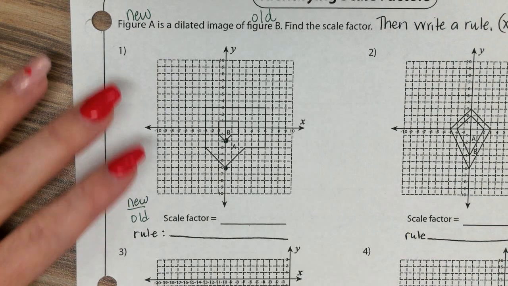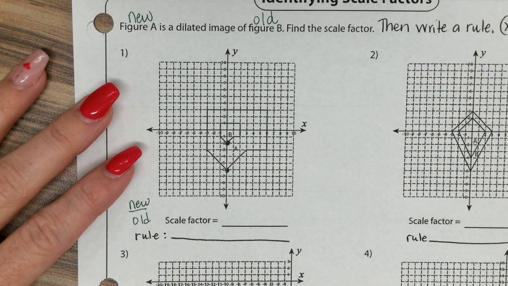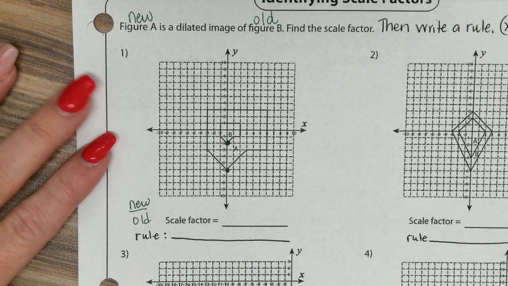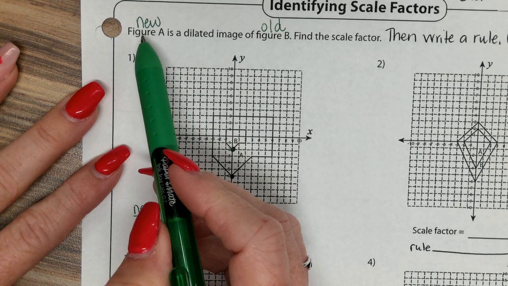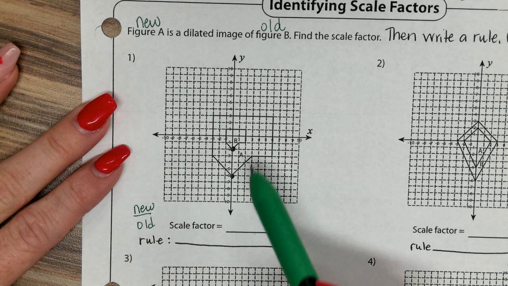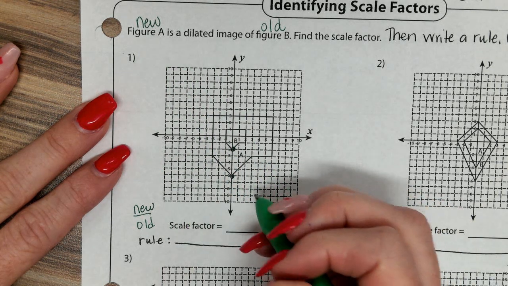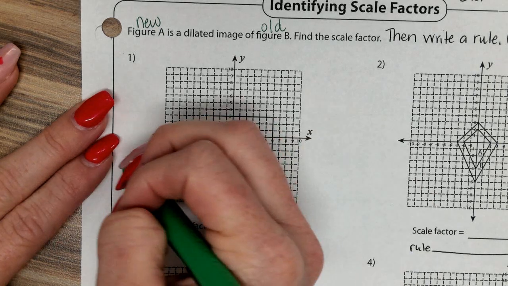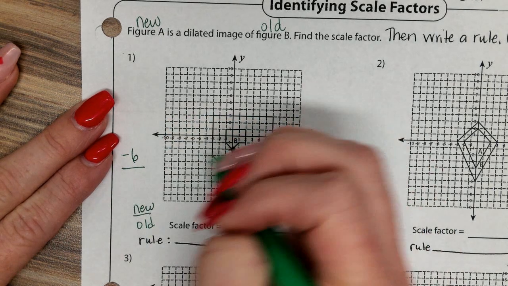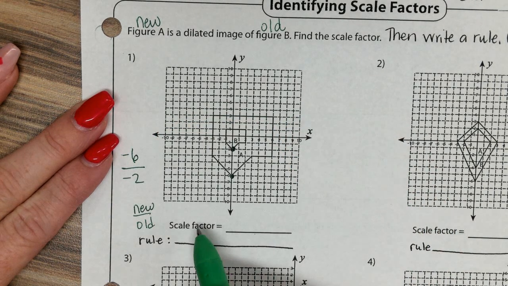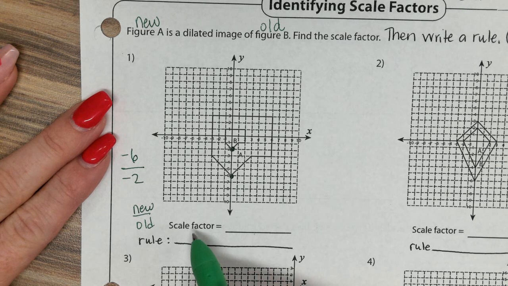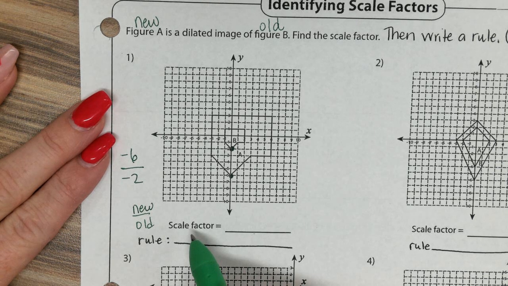Okay, stop. Guys, stop. What goes on top? New. Which one of these is new? A. So that's this one right here. So -6 over -2. Now your job is to simplify that.